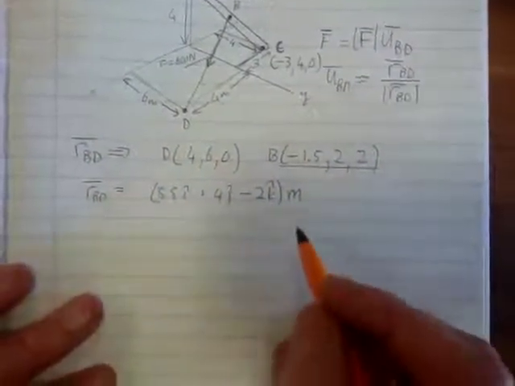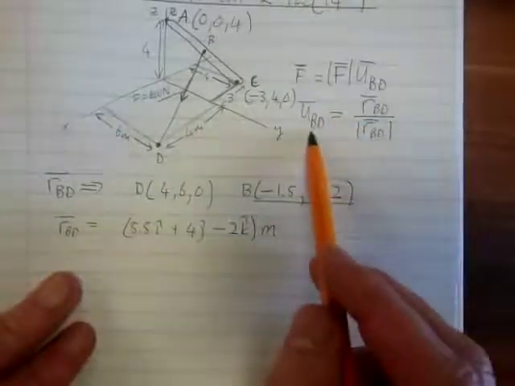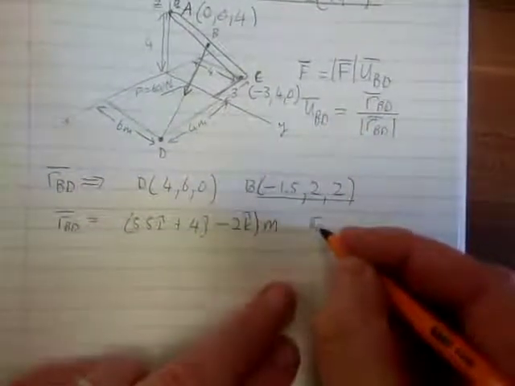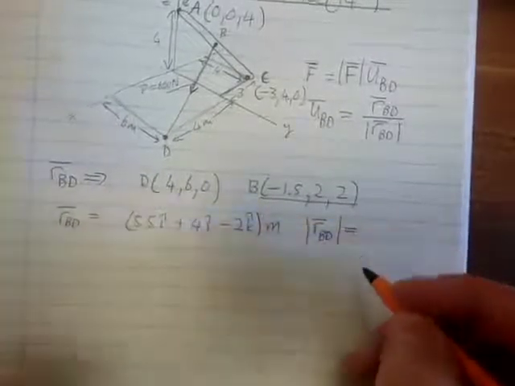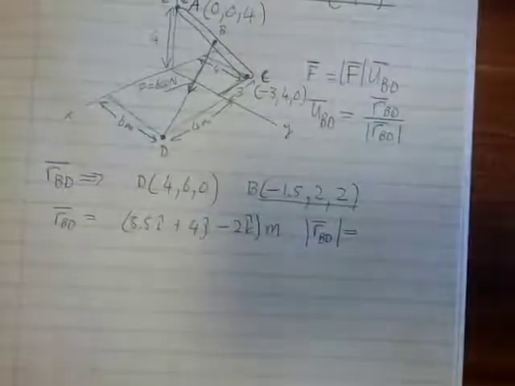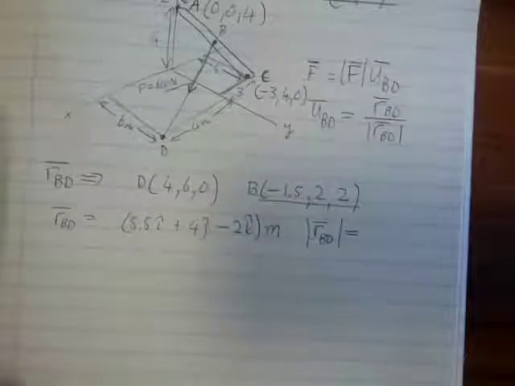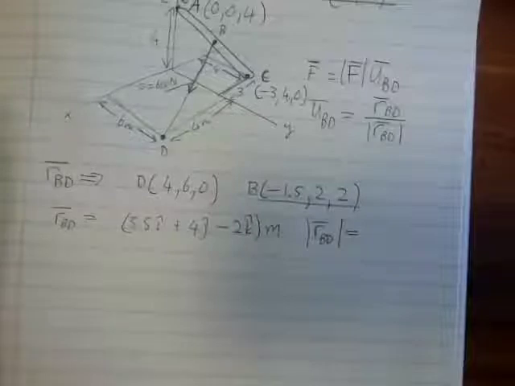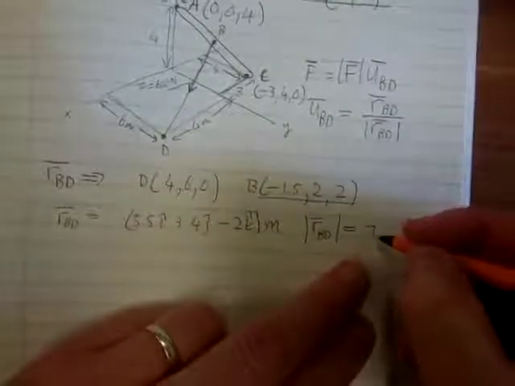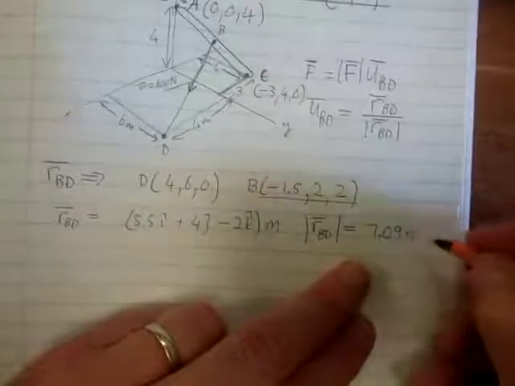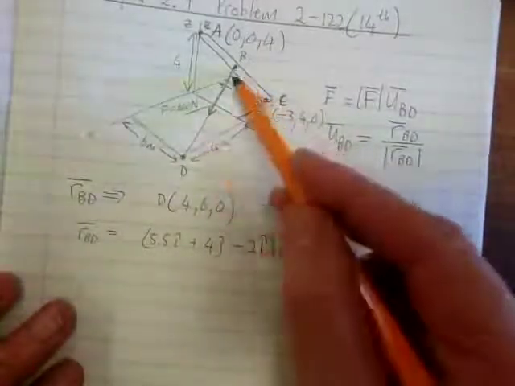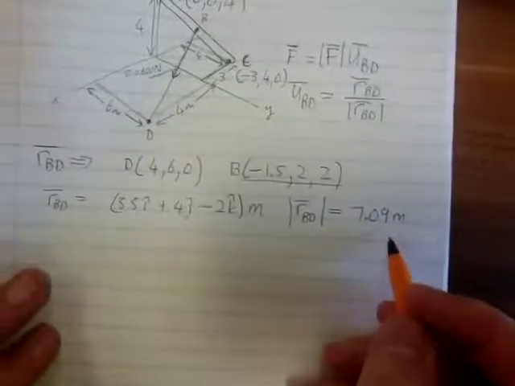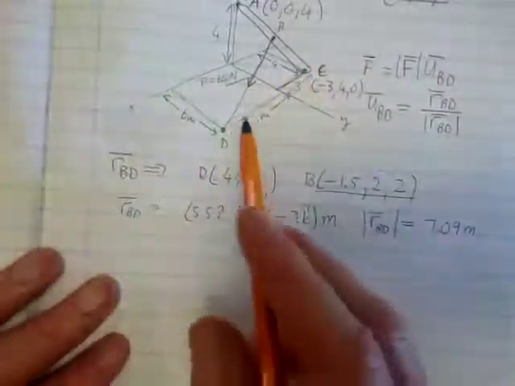Then, in order to calculate our unit vector, we need the magnitude of our position vector. Bring out the old trusty calculator: 5.5 squared plus 4 squared plus minus 2 squared, square root, we get 7.09 meters. So that length from there to there is 7.09 meters. But really, we're not looking for that right now.